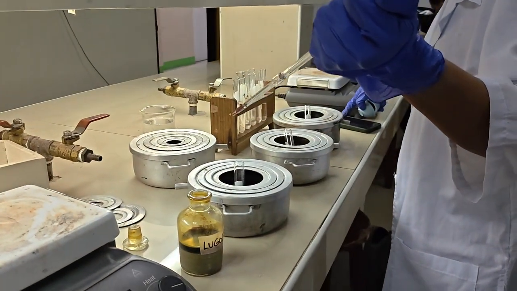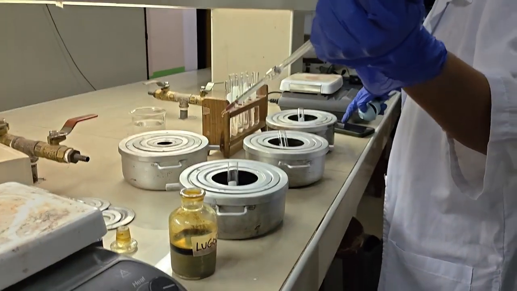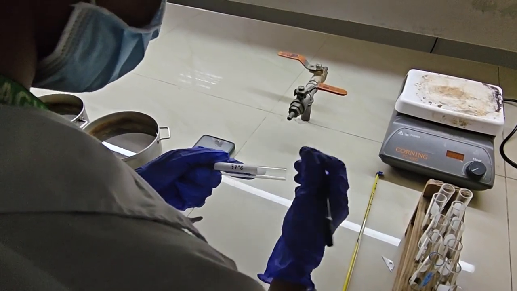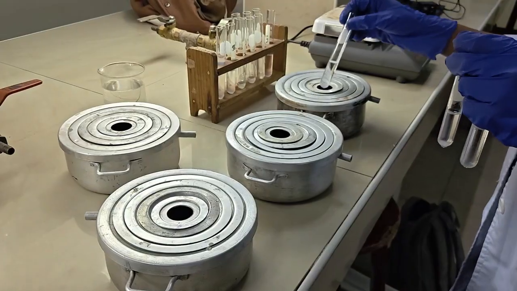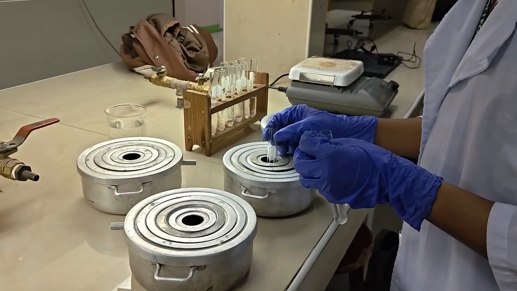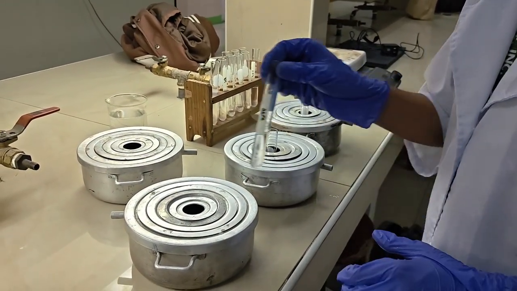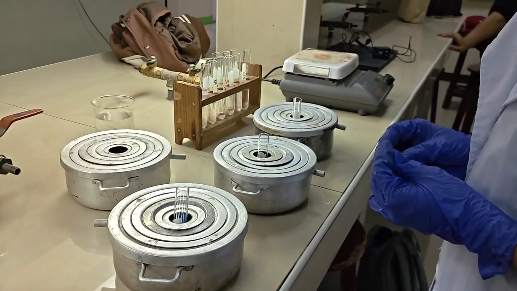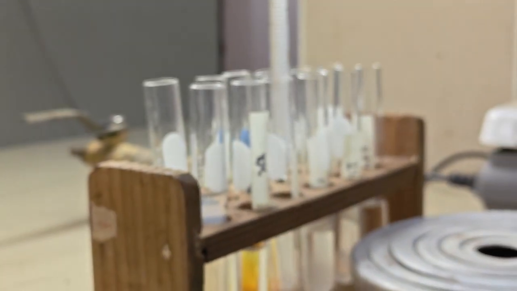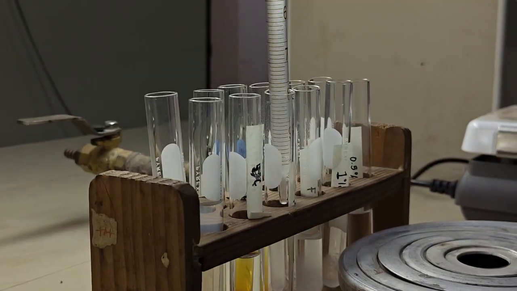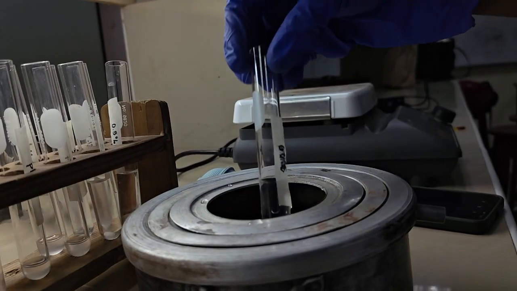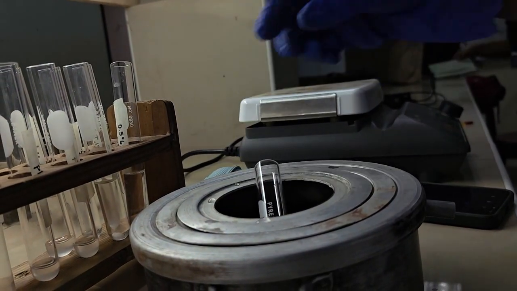For the first experiment, which is the effect of temperature, we tested how temperature affects the activity of salivary amylase. 4 test tubes were labeled according to their temperature conditions, which are test tube A for 5 degrees Celsius, test tube B for 25 degrees Celsius, test tube C for 37 degrees Celsius, and test tube D for 60 degrees Celsius. Each tube received 5 ml of 1% starch solution and 1 ml of filtered saliva. The solutions were mixed gently and placed in their assigned temperature conditions for 5 minutes.